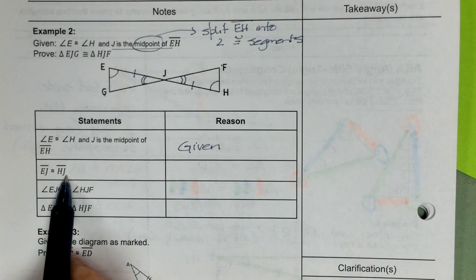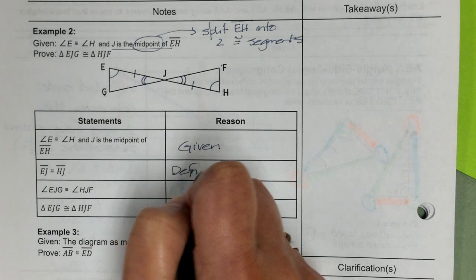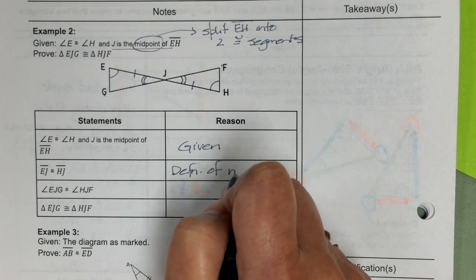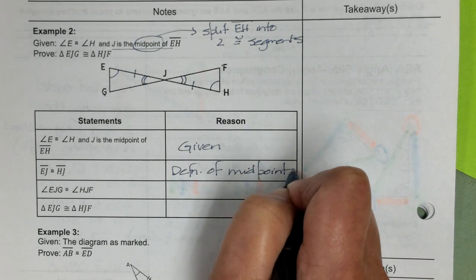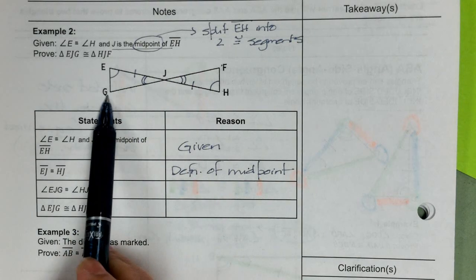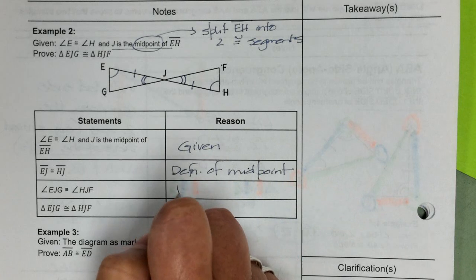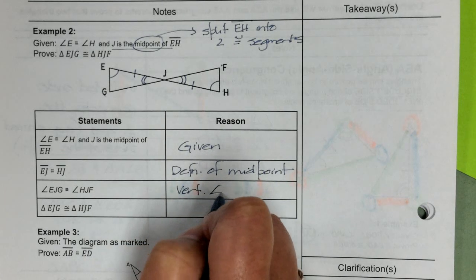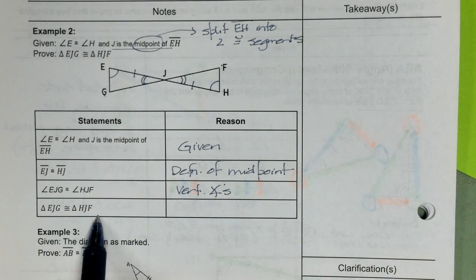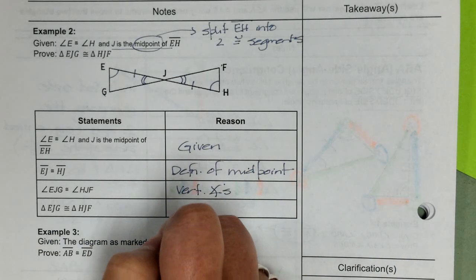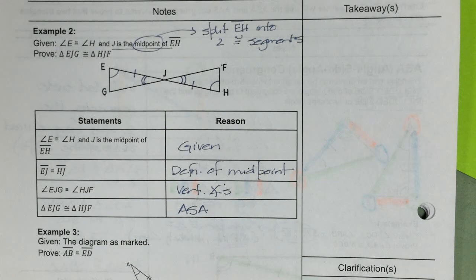We know that EJ is congruent to HJ, definition of midpoint. We know angle EJG and HJF are congruent by the definition of vertical angles, and therefore our triangles are congruent due to angle-side-angle.